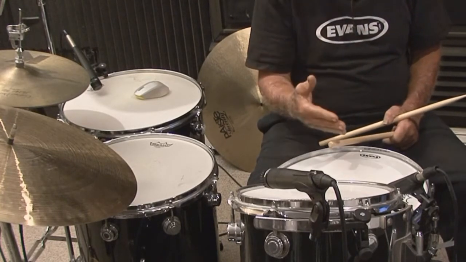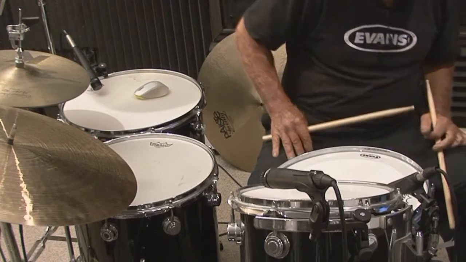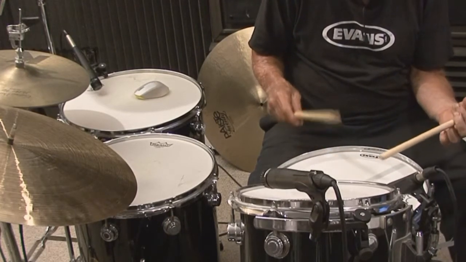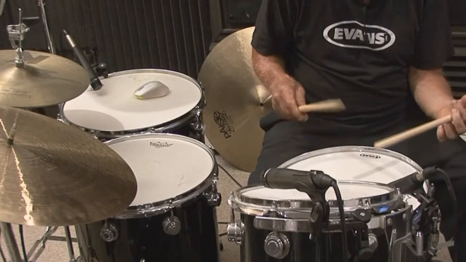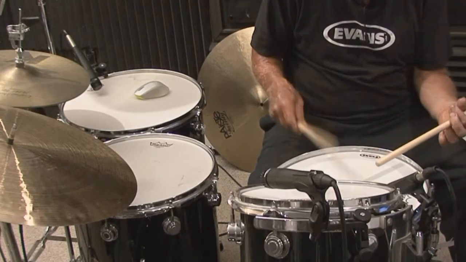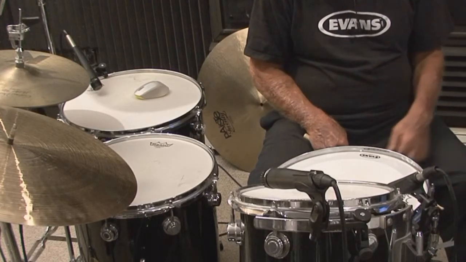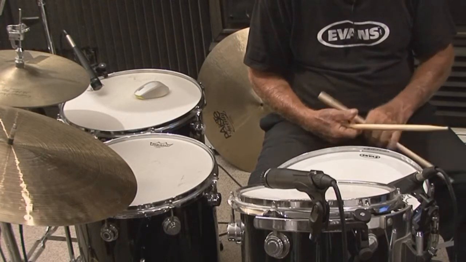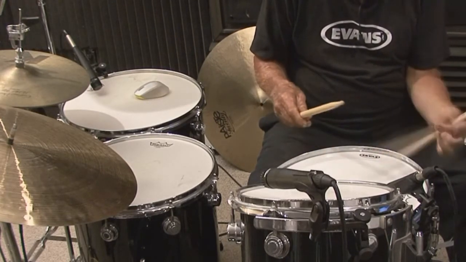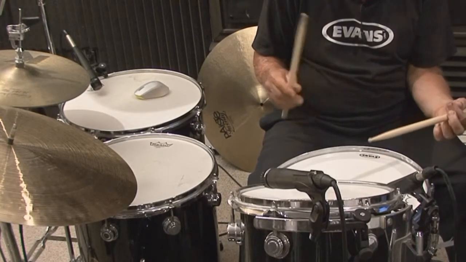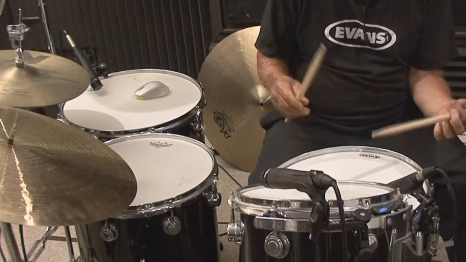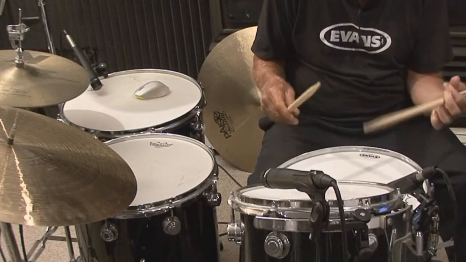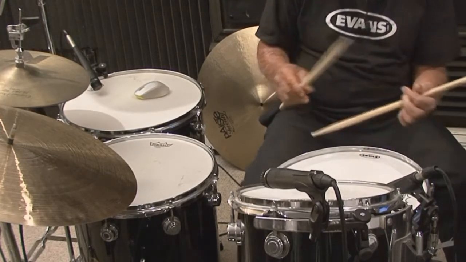Okay, and that's going to be on the E's now, and that's going to be the hi-hat. So we're still maintaining doubles here. 1 E and 2 E and 3 E and 4 E and. Okay, so that takes care of the 1, the E, and now we're going to go to the and. So now we have 1 E and the, 2 E and the, 3 E and the, 4 E and the.